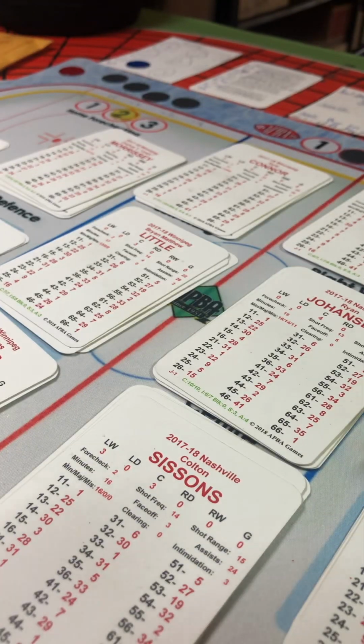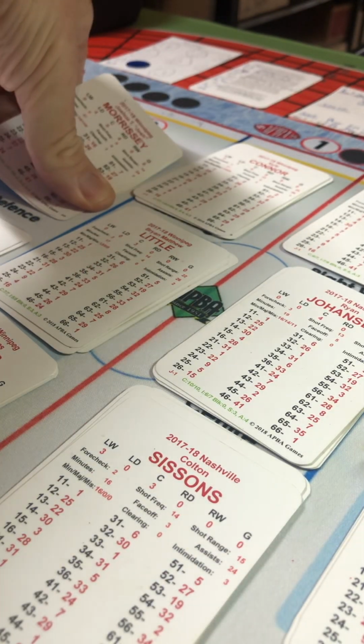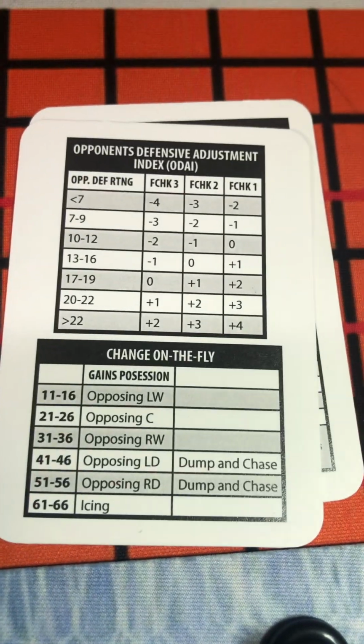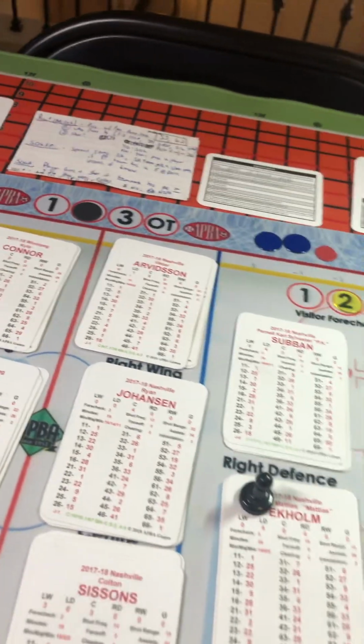Right D is a 2, so 12. Left D, Kulikov, is 15. According to the chart here, 15 is a 0 adjustment. So we're gonna slide this back up, and now we're all set. Boom, done. It's gonna stay that way until I need it.